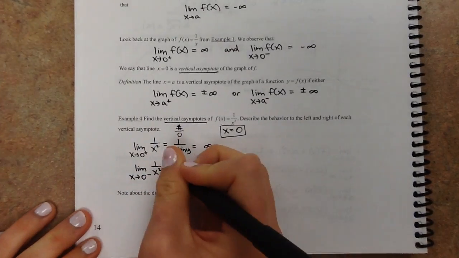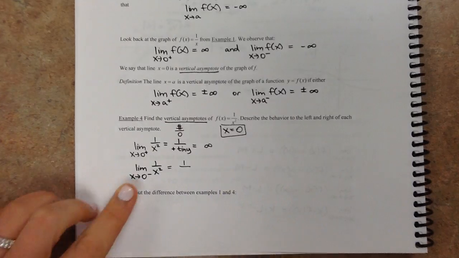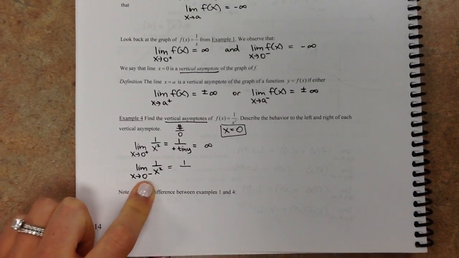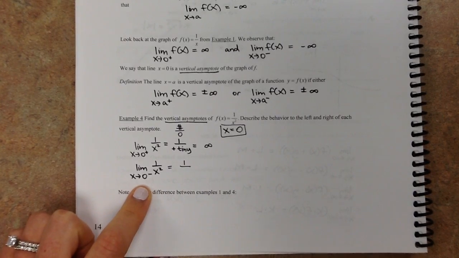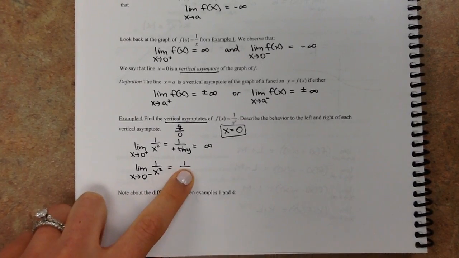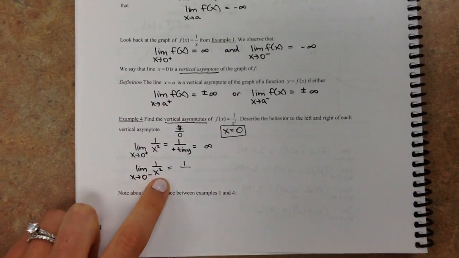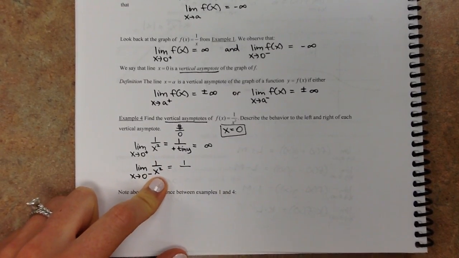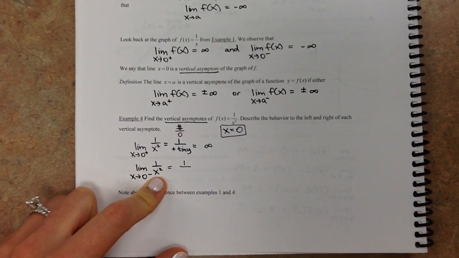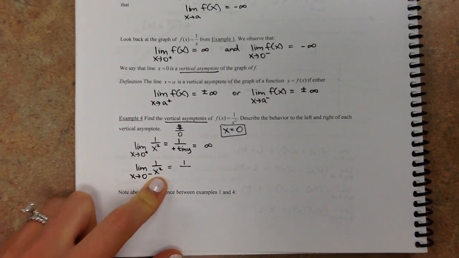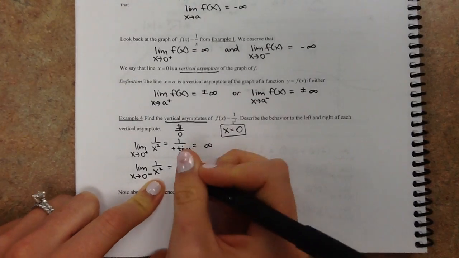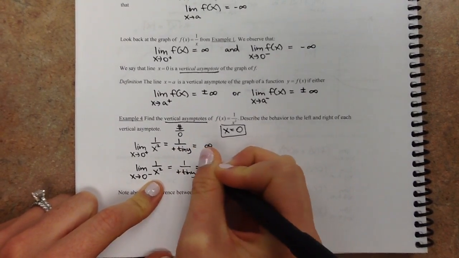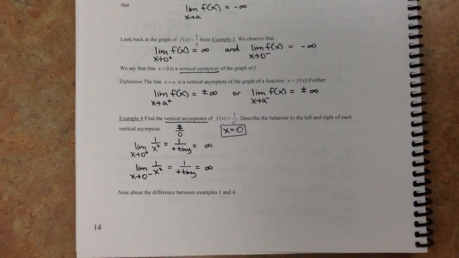Now here, as I approach 0 from the left, it's a teeny tiny number, but it's negative. It would be like negative 0.0001. When I plug that in, the numerator is 1 no matter what. If I plug in a teeny, teeny little negative number and square it, it comes out positive, because even negative numbers come out positive when they get squared. So this is still a positive tiny number. So I actually also approach positive infinity.